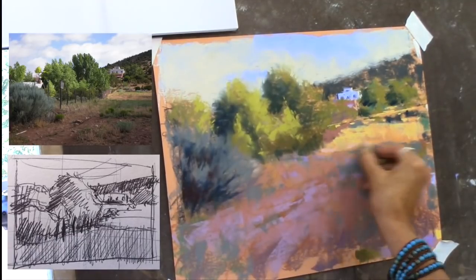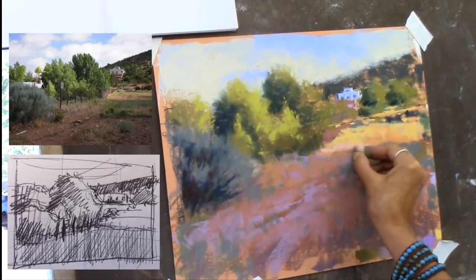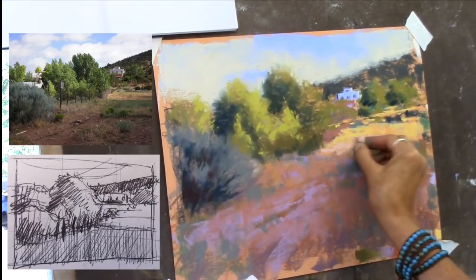Okay, I'm going to come in with some pink now in this mass over here.